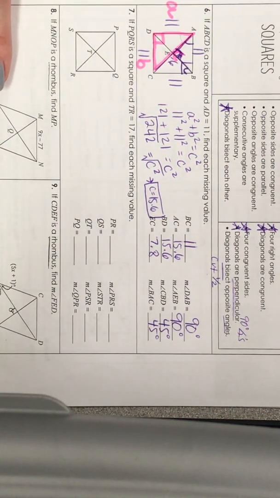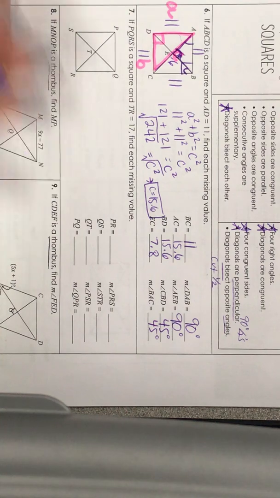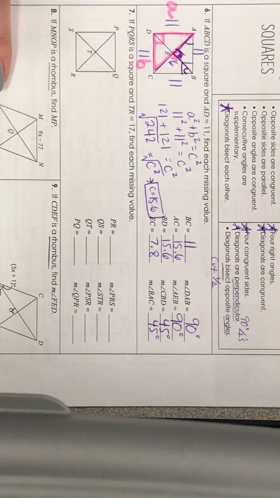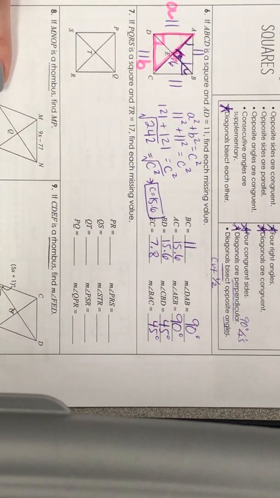So at this point, I'd like you to stop the video and try number 7. If you do get stuck, you can resume the video. I do go through the entire number 7. If you do complete it on your own, you can skip to the end of the video for the answers to that.